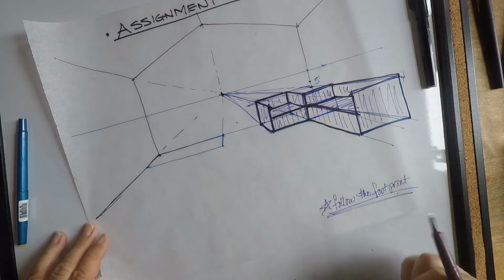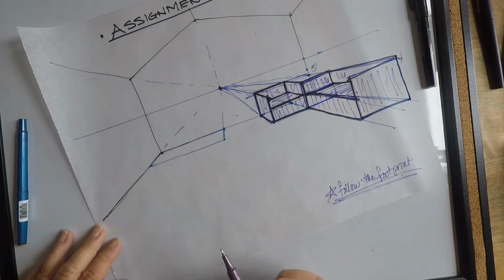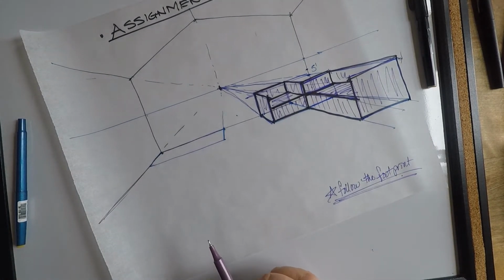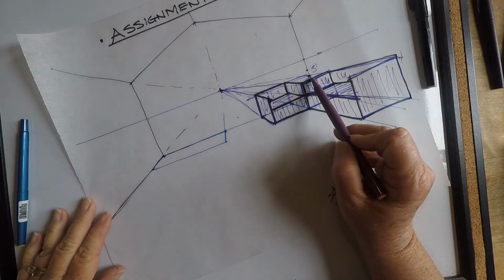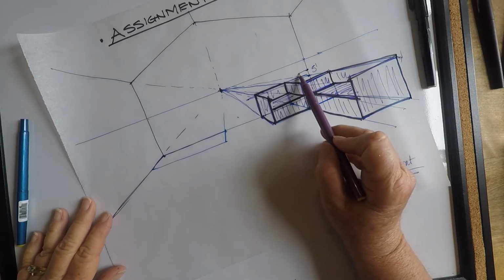Okay, so I've got my sofa and my chair. Now let's try to get the console. So let's say the console is also going to be 36 inches high. Remember I had a mark over here that was 36. I'm going to bring that over.